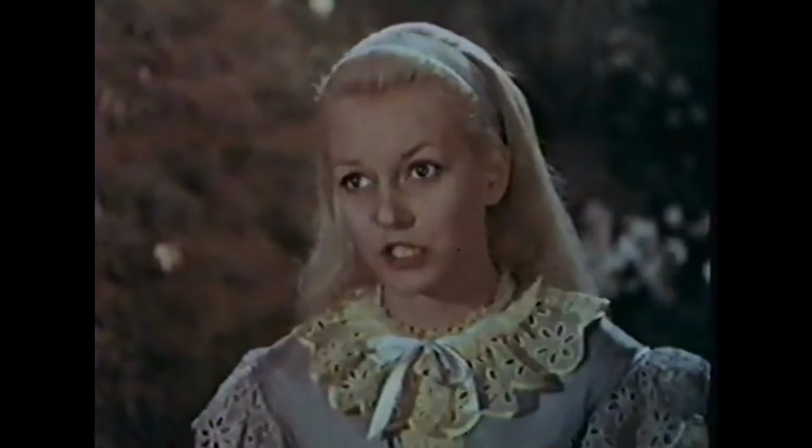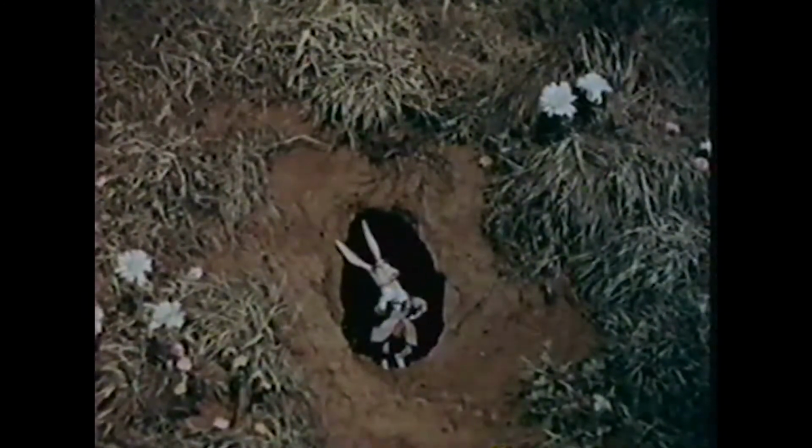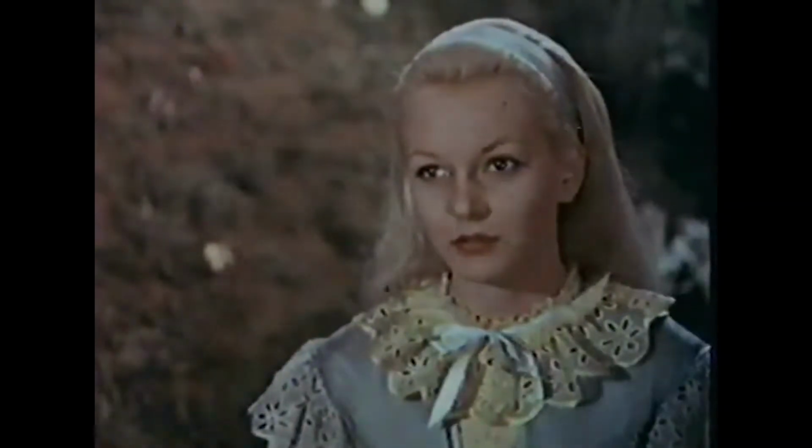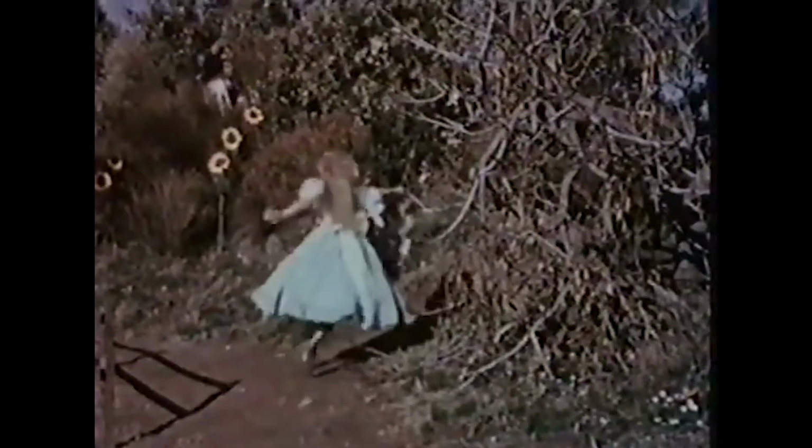Mm-hmm. The queen is leaving. You can see the procession going down the road, but they also have the rabbit. Yeah, she still sees the white rabbit, leading you to believe that maybe it did happen. Yeah, and they're all heading back home, and they just sort of leave it on a light, happy note.